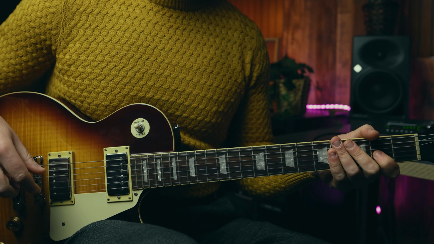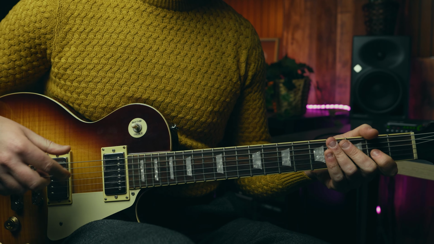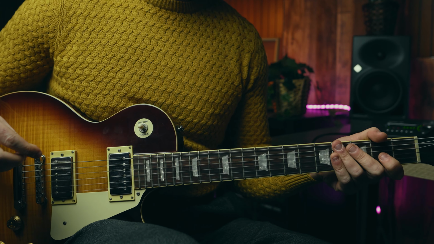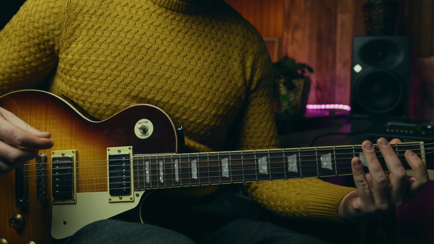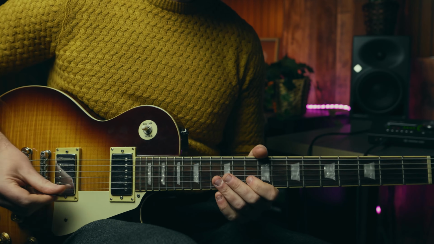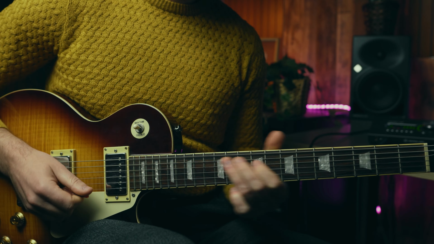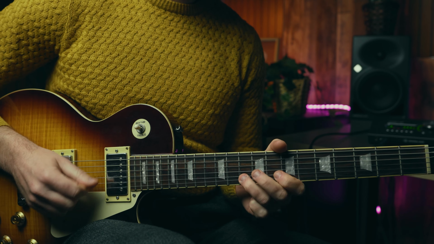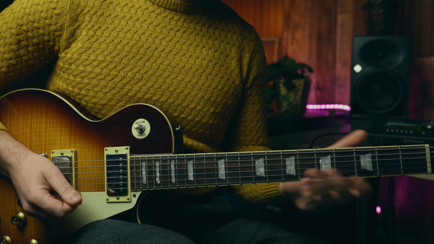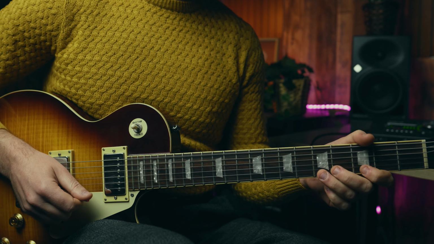But if you play with this technique, connecting all the boxes of the A minor pentatonic scale, you can really run very fast from point A to point B. For example, if we start with this box, the second one is this. And then we have our first box, and then this.